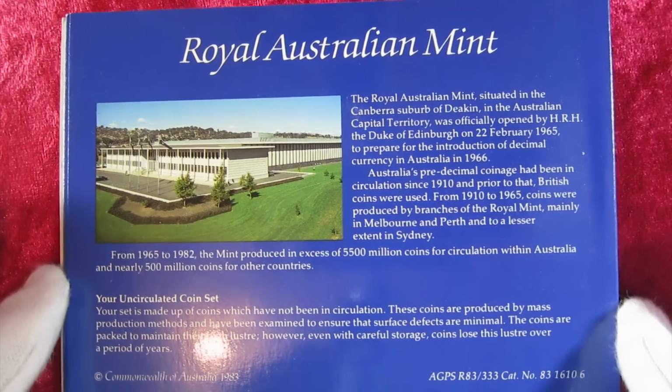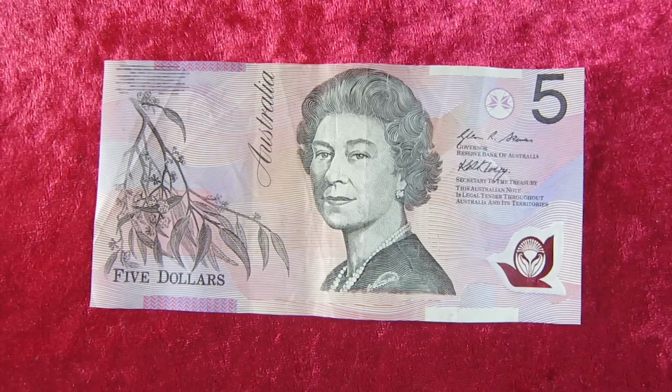So there we go. I hope you enjoyed that little bit of information about the Australian coins. I'm now going to talk about the notes.